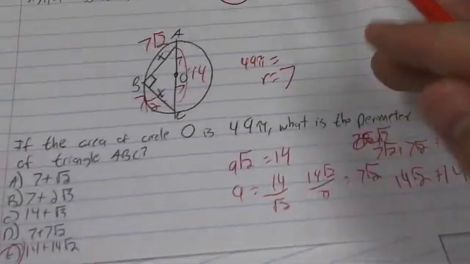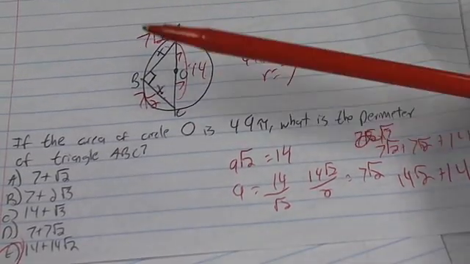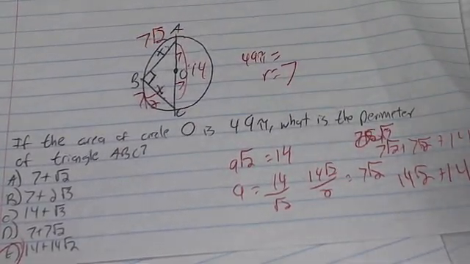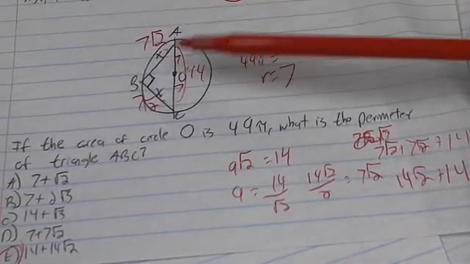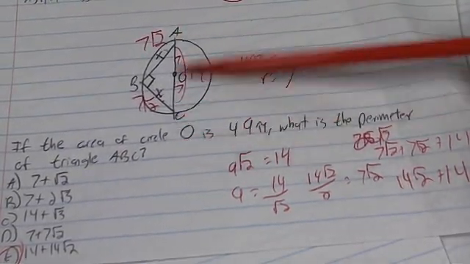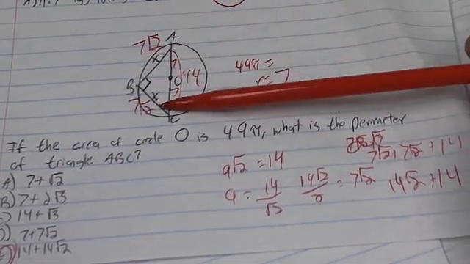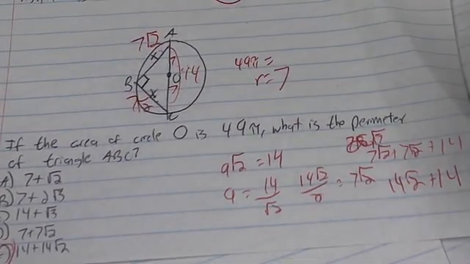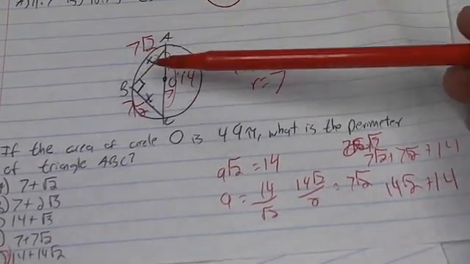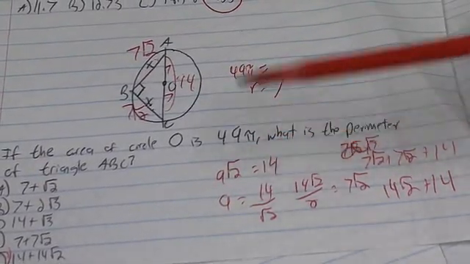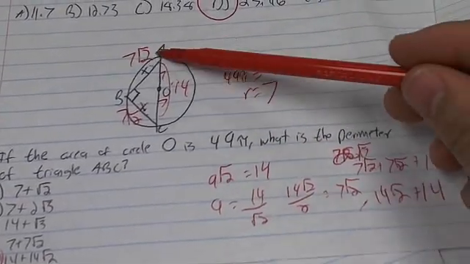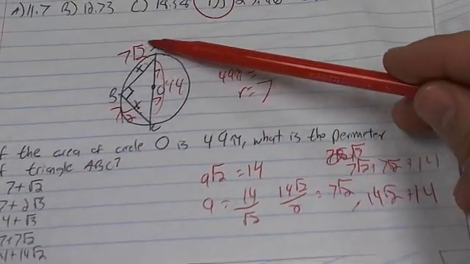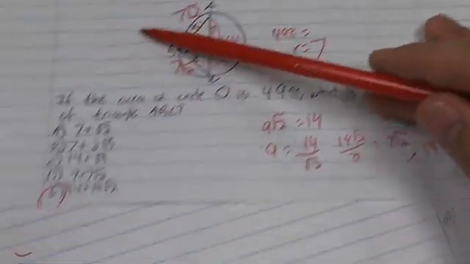So again, really simple. Once you see the area, or the circumference, you should know the radius right away. All right. So the radius is 7, meaning the diameter is 14. And since this leg is the same as this leg, we know we have to do a 45, 45, 90 rule. So it means the hypotenuse is equal to a square root of 2, or x square root of 2. It doesn't matter. So we have a is equal to 7 square root of 2. Now we have the perimeter. So we add, and add. So the answer is E.